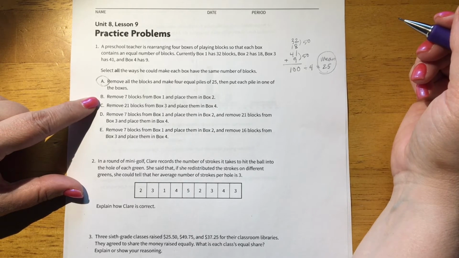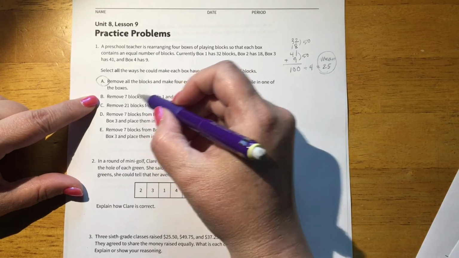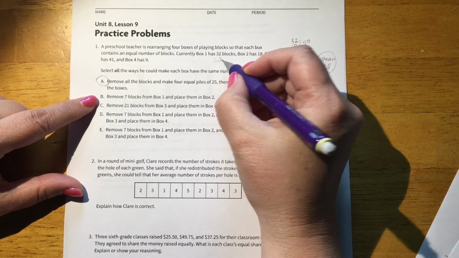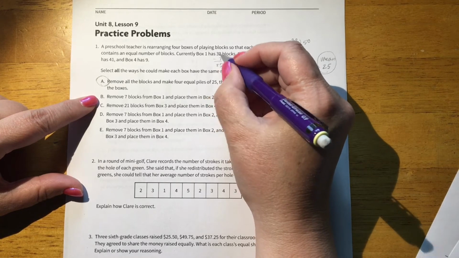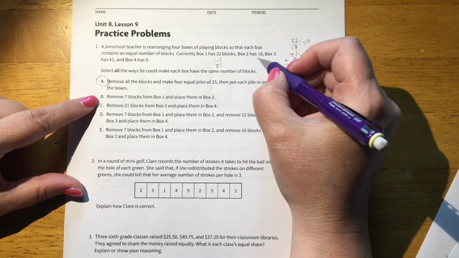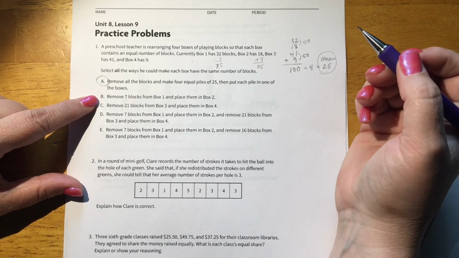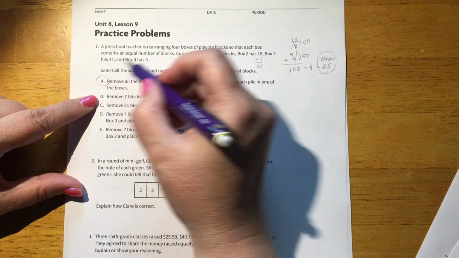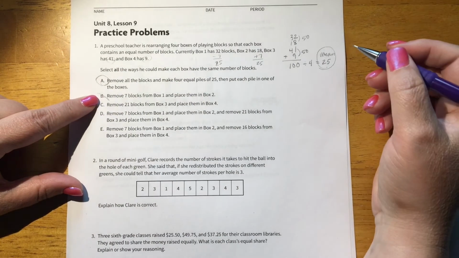Part B. Remove 7 blocks from box 1 and place them in box 2. Well, let's see what would happen. If I take 7 blocks out of box 1, well, box 1 right now has 32. So 32 minus the 7 would put it at 25. Well, that worked. That put that at 25. Box 2, if I had 18 in it and I add 7, that would put it to 25. Awesome. But wait a second. Box 1 and box 2 are fixed, but what about box 3 and box 4? That didn't solve our problem. So B is not enough.